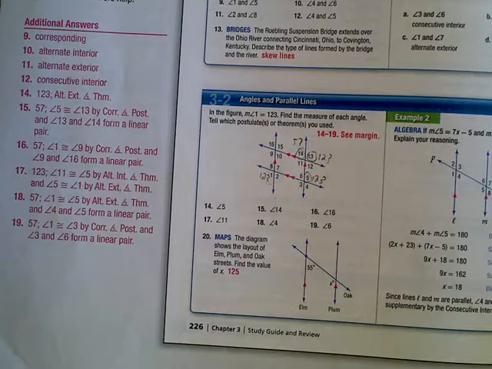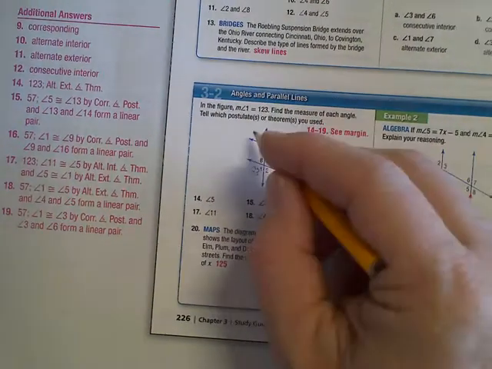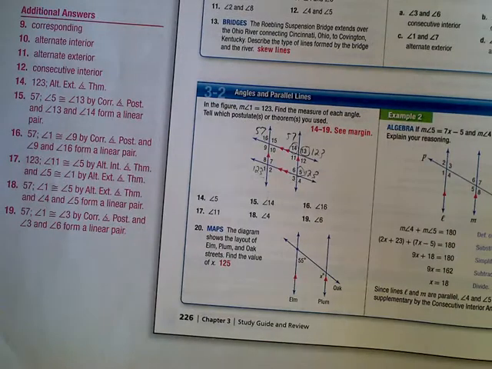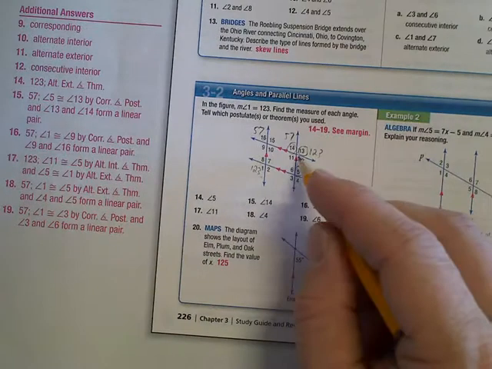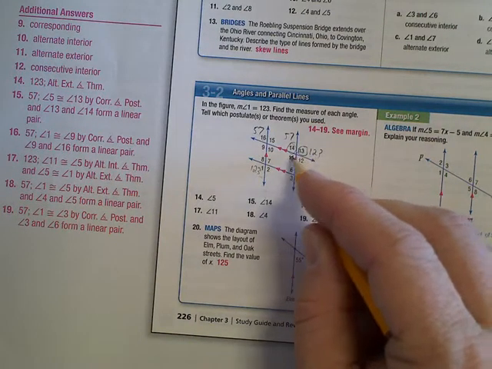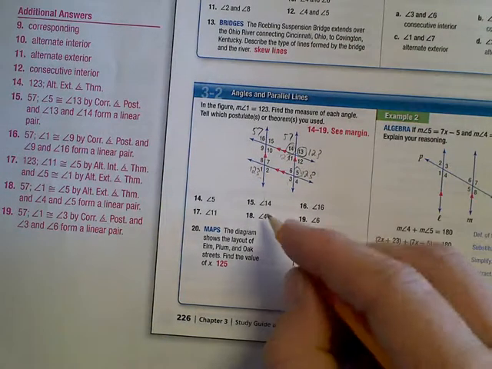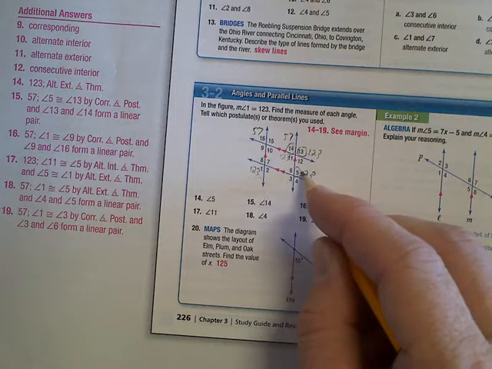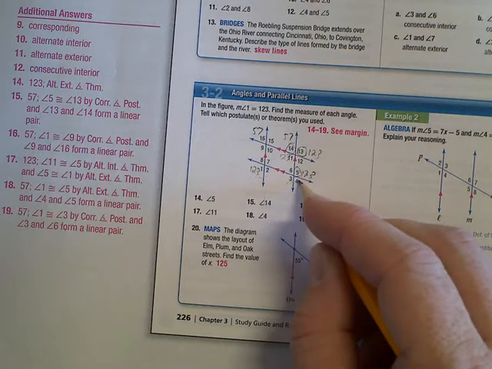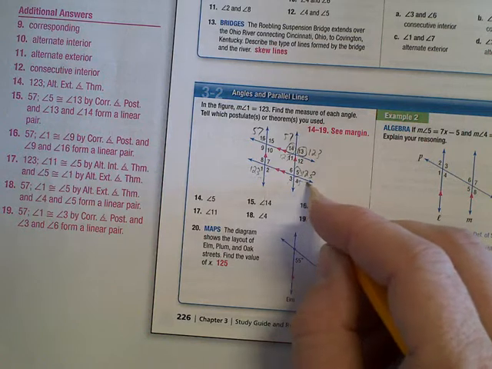Angle 16, I know that 14 and 16 are corresponding, so this has to be 57. Angle 11 and angle 13 are vertical, so this has to be 123. Angle 4, I know that angle 4 and angle 5 are supplementary. So 180 minus 123 would be 57.